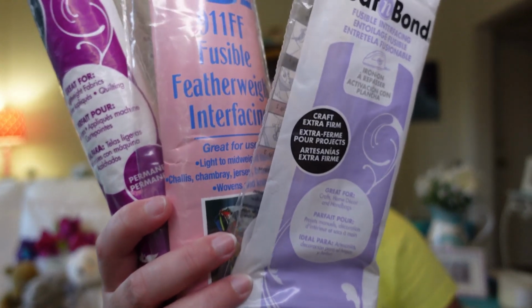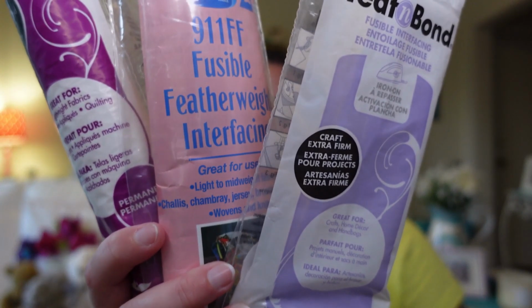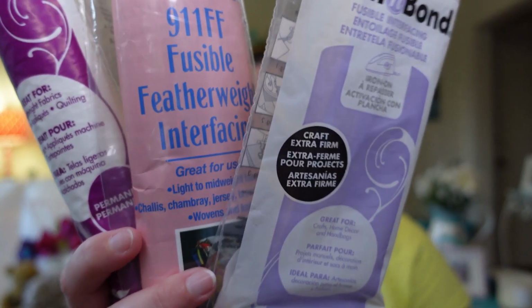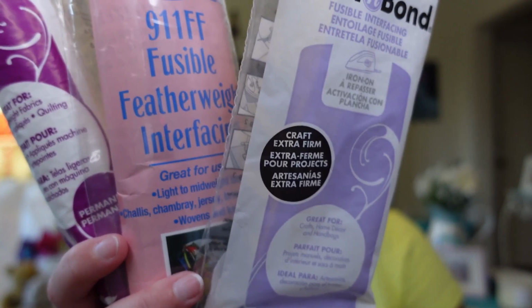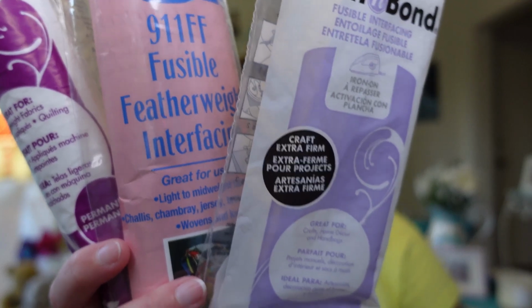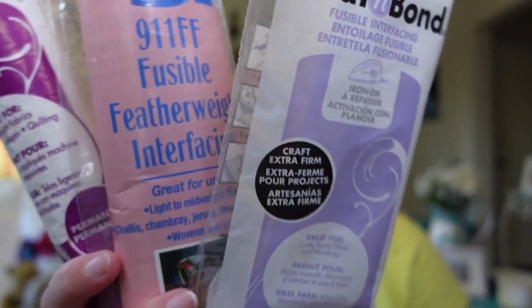Okay, moving on. Interfacing / stabilizer. Interfacing and stabilizers are types of fabric that add stability and sometimes body to a project. They come in a variety of weights, thicknesses, and types. Some are sewn in and some are fusible to the fabric through the application of heat.